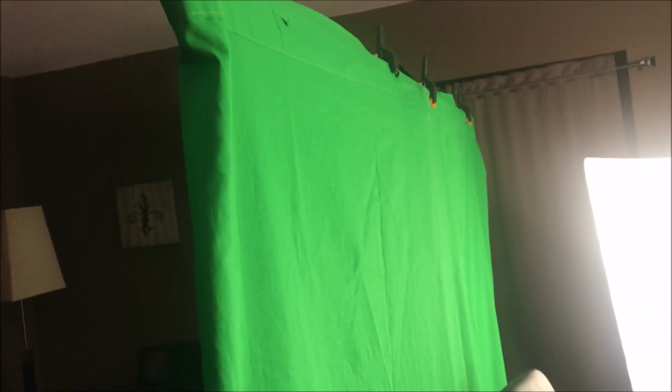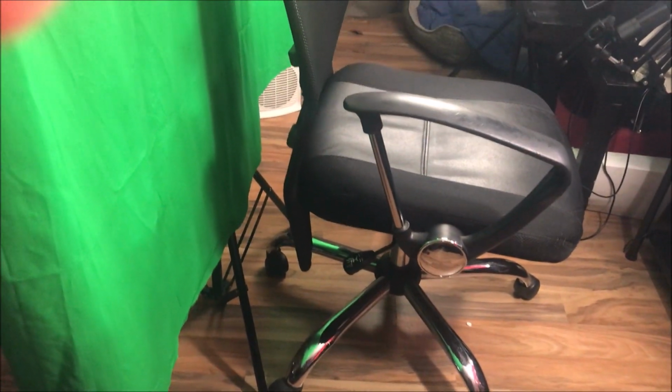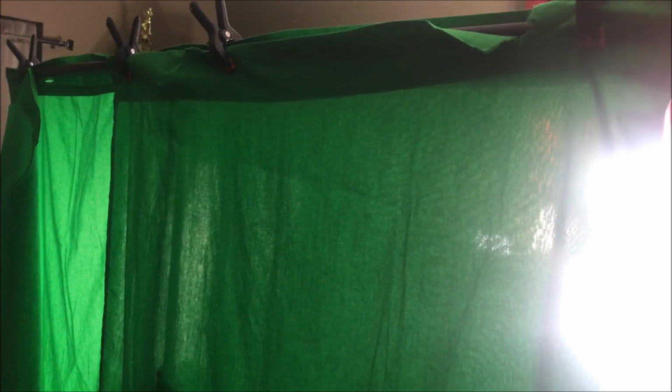So here's my classroom. Behind the scenes, you can see there's the green screen, my light setup. You can see how the stand has one leg, so it's not really bulky and easy to pack away. There's the clips that hold that green screen up. And again, you can see it's a very slender stand, easy to put away.